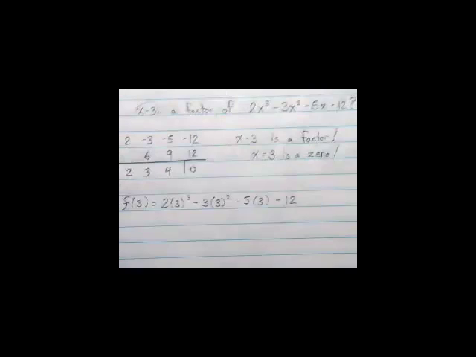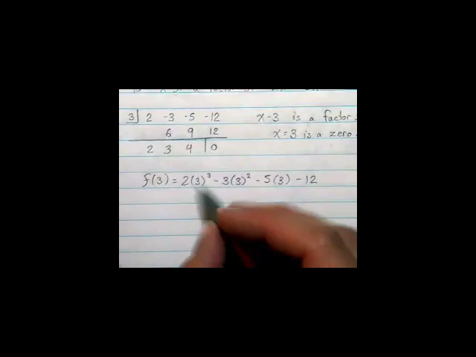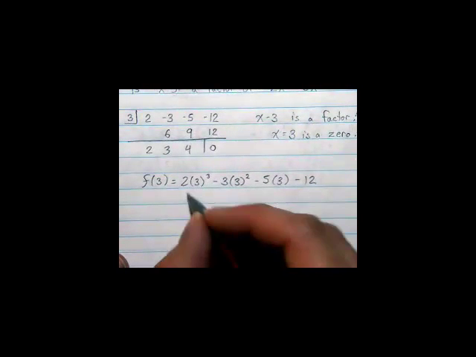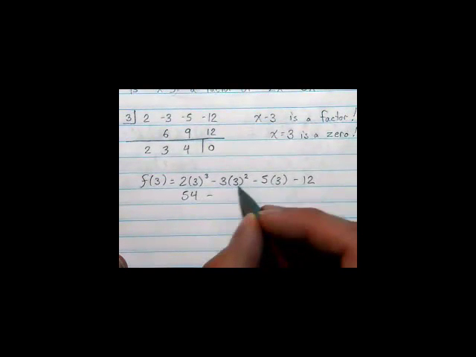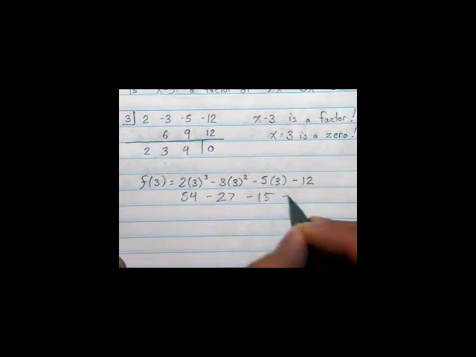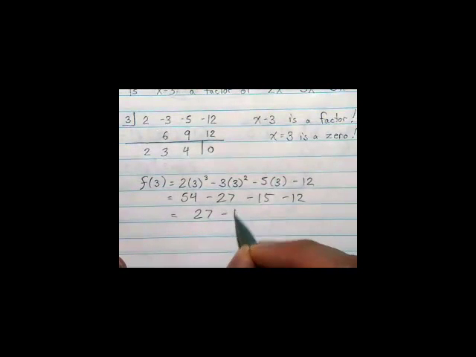And so, if you feel like that's an easier process for you, 3 to the third is 27. 2 times 27 is 54. 3 squared is 9, so 3 times 9 is 27. Minus 15 minus 12. So 54 minus 27 is 27, minus 15 minus 12, so yep, that's 0.